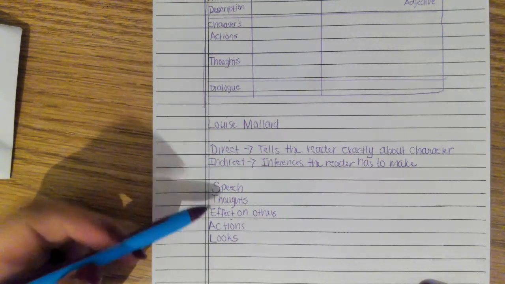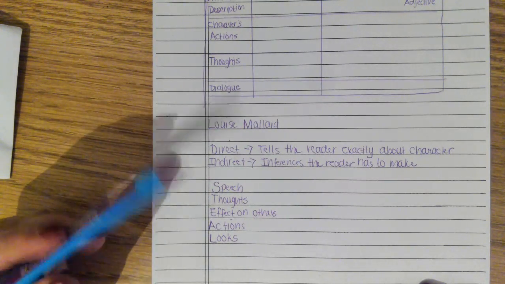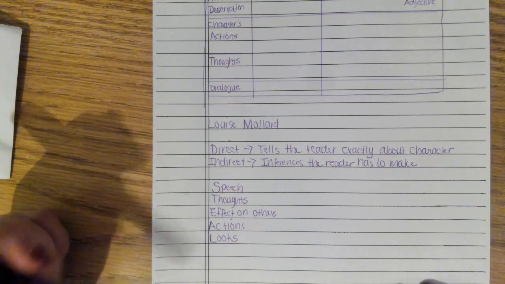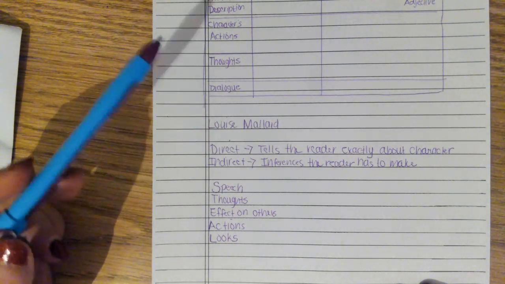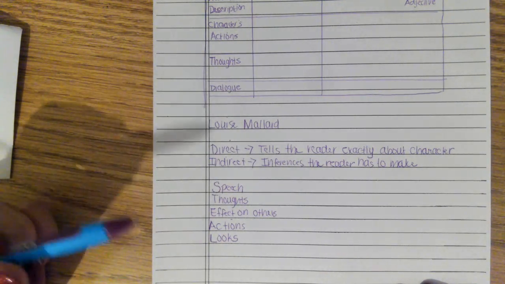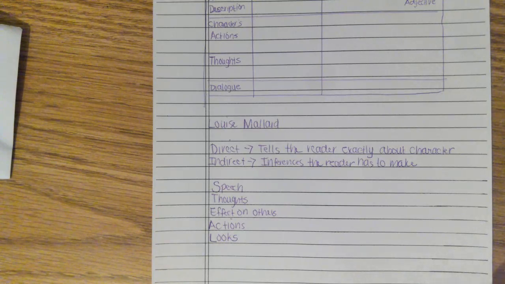So, the acronym STEAL is a short but sweet way to look at characterization, and it certainly does help when you are trying to figure out who or what you're analyzing. So, I do hope that that helps.